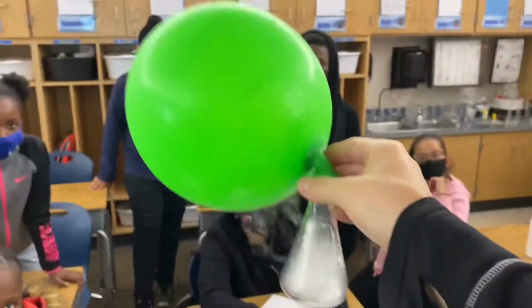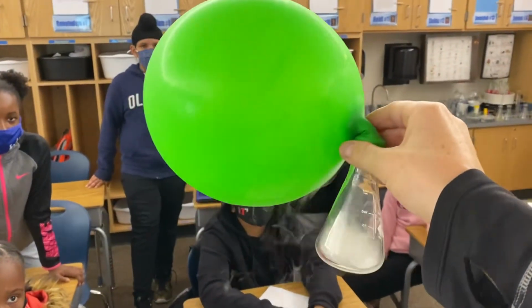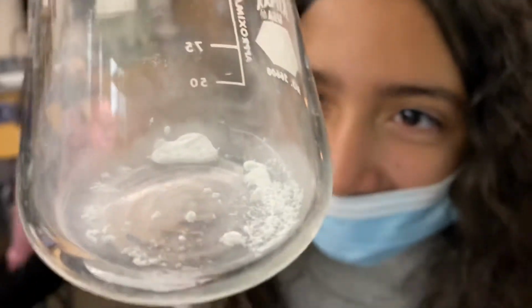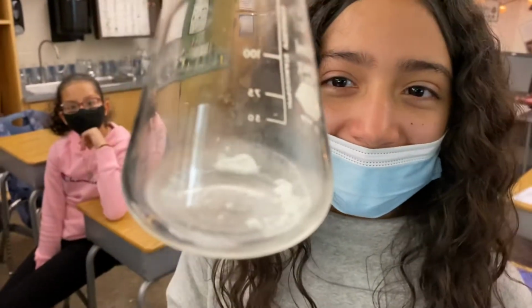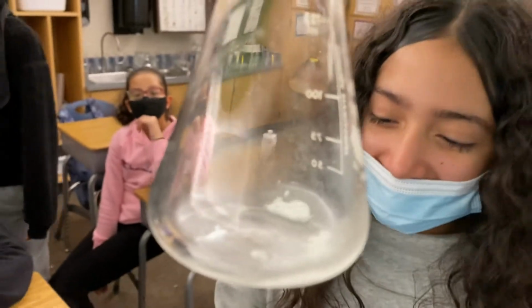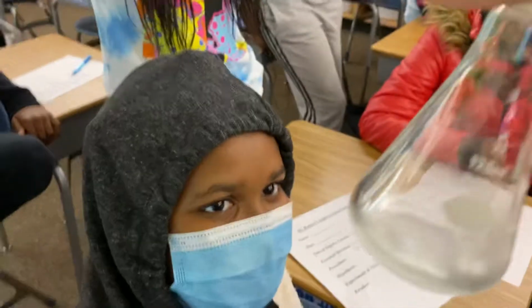Yeah, and now look at the balloon. It's inflating all by itself. Take a look at the dry ice chunks down inside the flask. Look at that. Isn't that crazy? Now, Mia, what's going to happen to those chunks? They're going to evaporate, right? Yeah. All those chunks. Do you see the chunks? Yeah. Right there. Yeah, you're touching one.